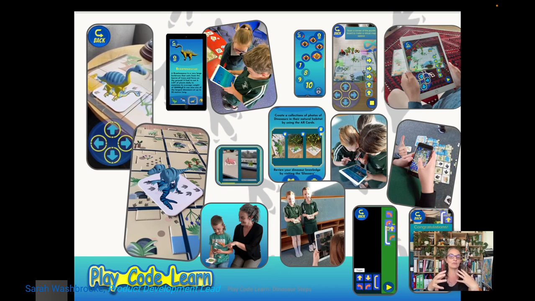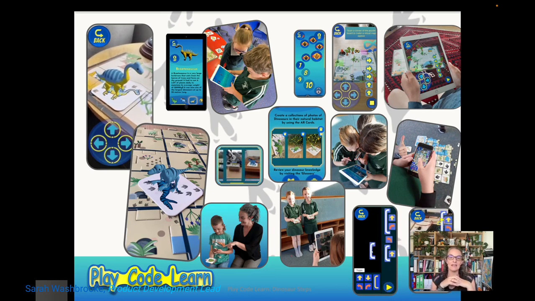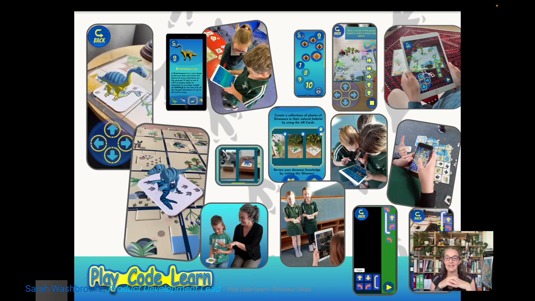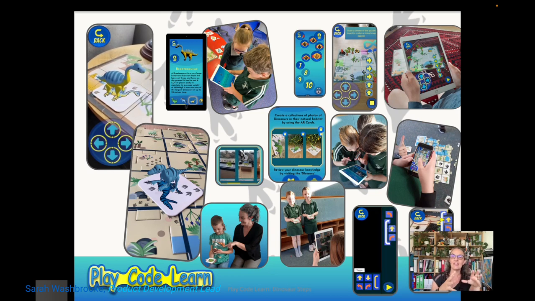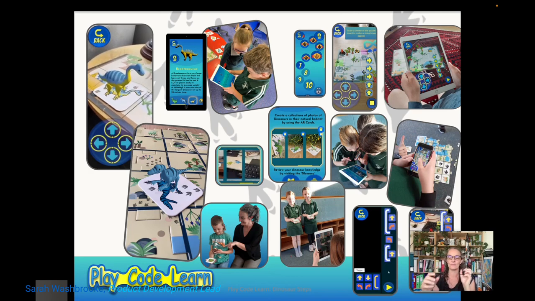Students can also scan dinosaur lands or create and design their own dinosaur lands, which once again turn into 3D augmented reality models. And not only do they do that, they take their unplugged concepts that they have learned and bring them into their digital programming too.